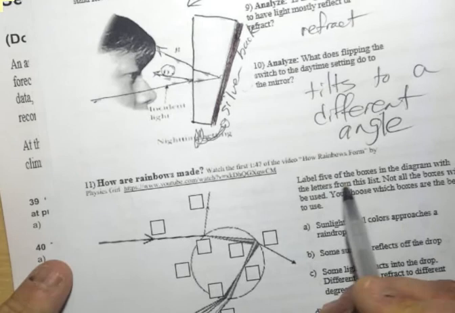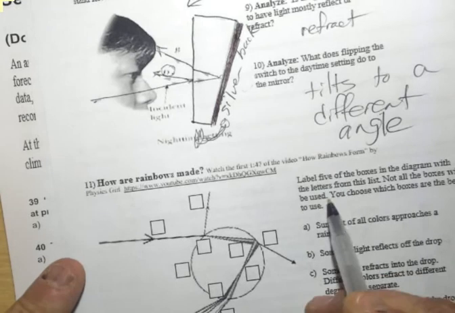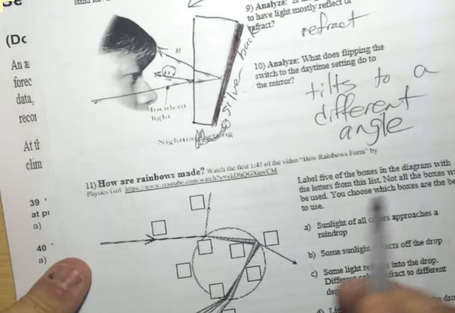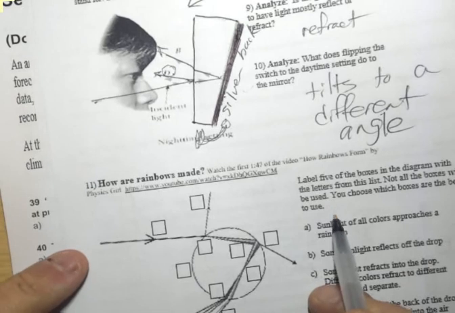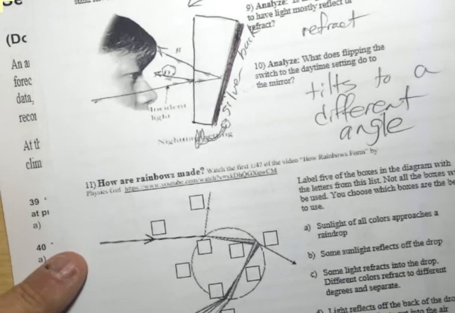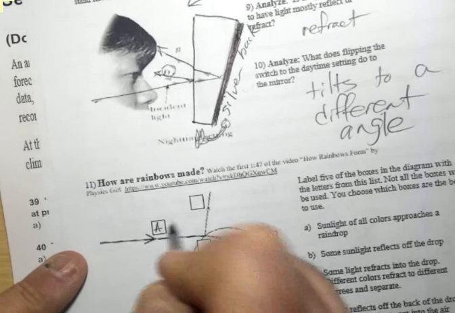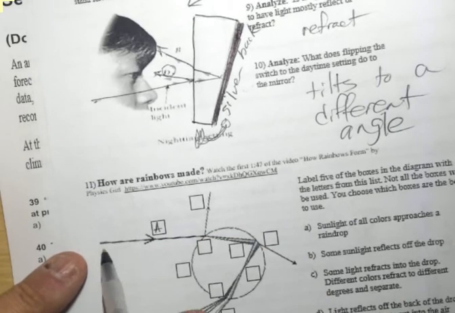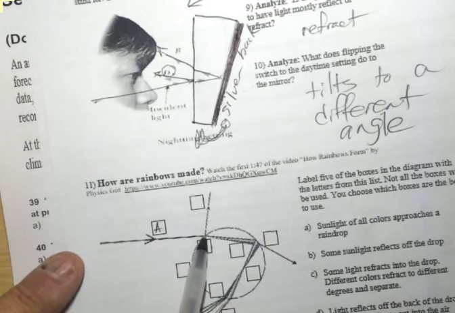Label 5 of the boxes in the diagram with the letters from this list. Not all the boxes will be used. You choose which boxes are best to use. Okay, so first of all, letter A. I'm just telling you this is the notes. Here we have sunlight from all the colors coming in and hitting this raindrop.